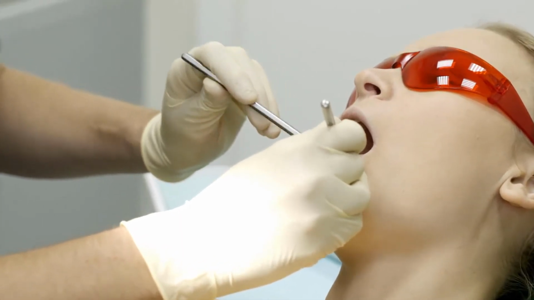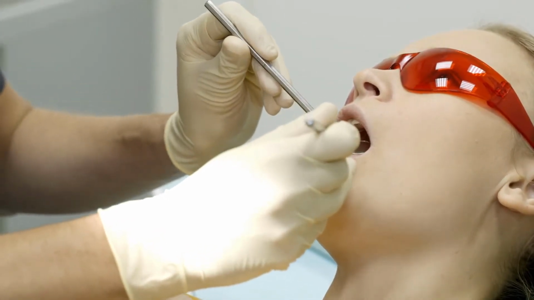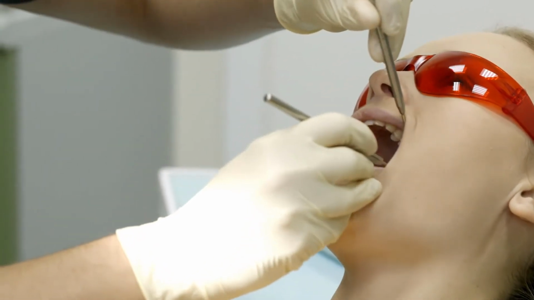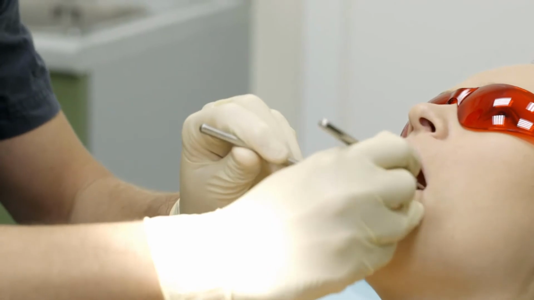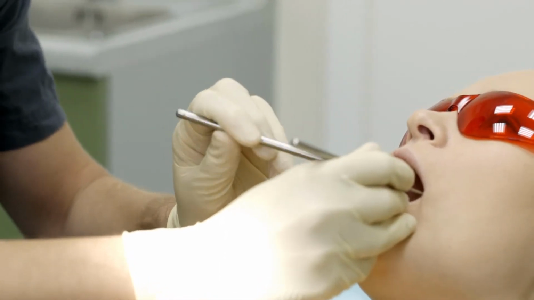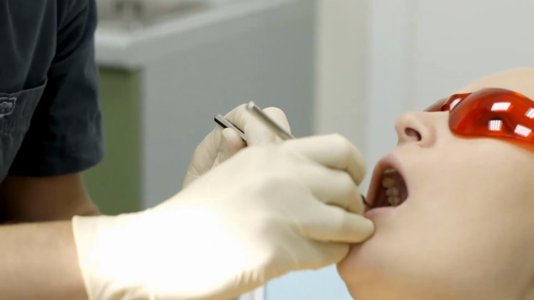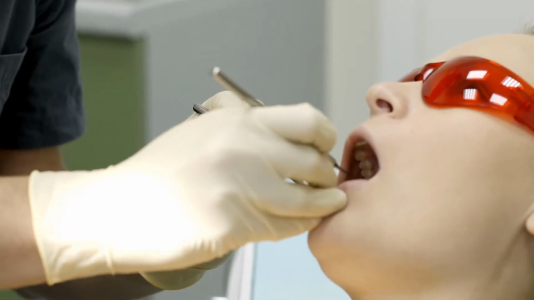To diagnose strep throat and rash, a throat culture is taken by a doctor by rubbing a cotton swab on the patient's tonsils and mouth. This is then used in a diagnostic procedure called a rapid strep test, where the swab is placed in a specialized container where the test is done.